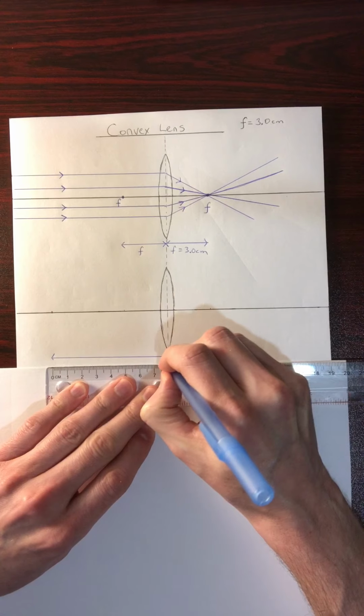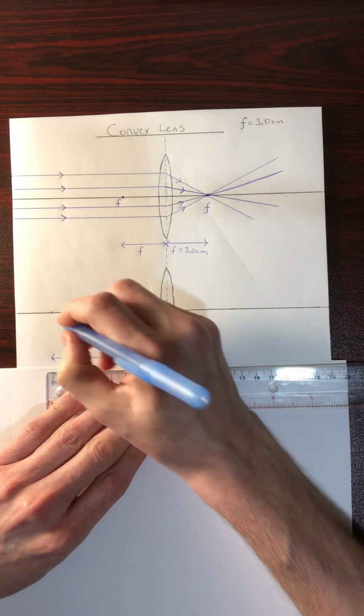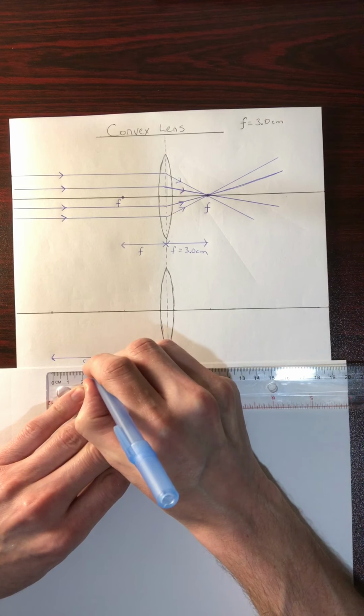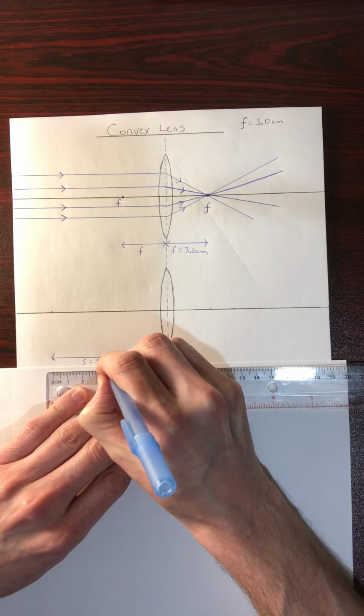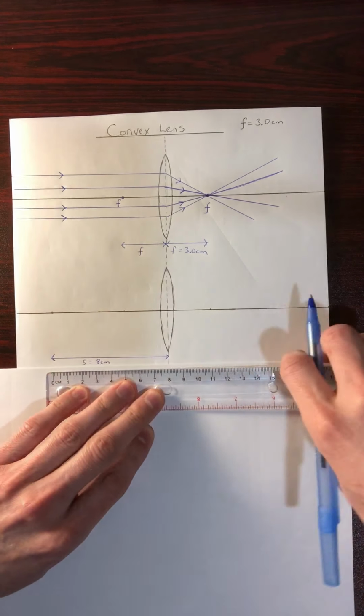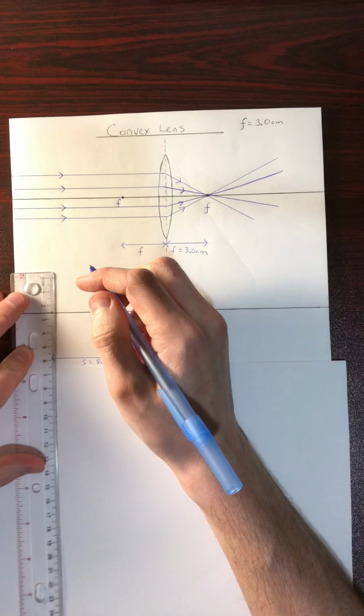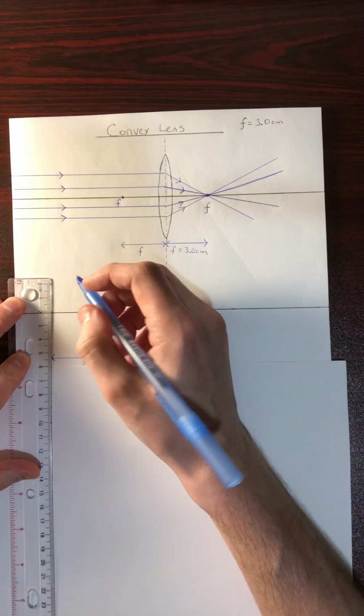I'm going to say this is our object distance, so we're going to call this S, and that's 8 centimeters. Okay, and so we're going to have some object, and I'm going to make it about 2 centimeters high.